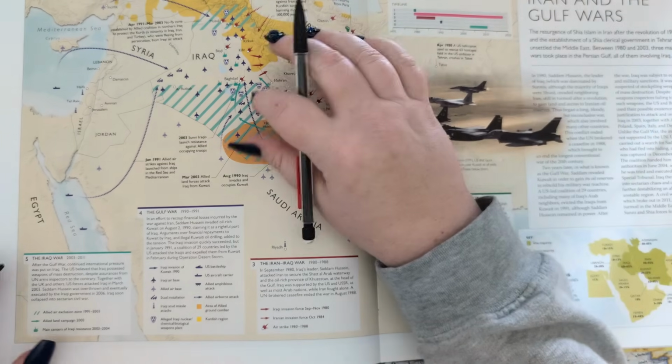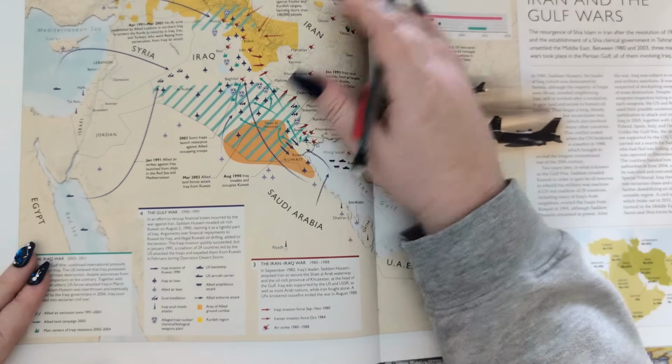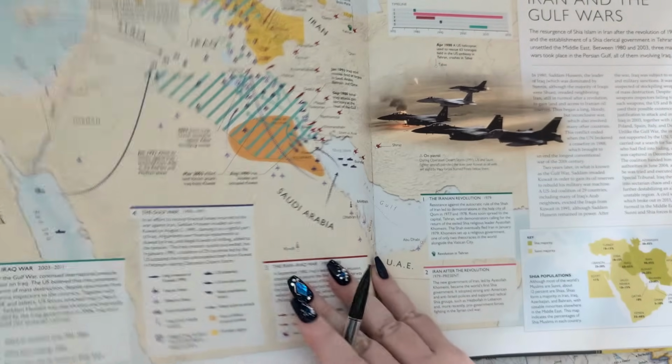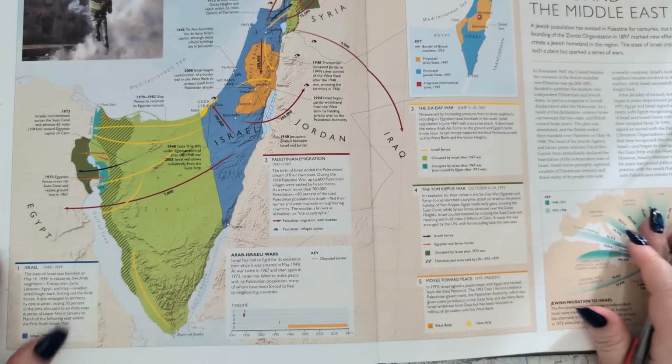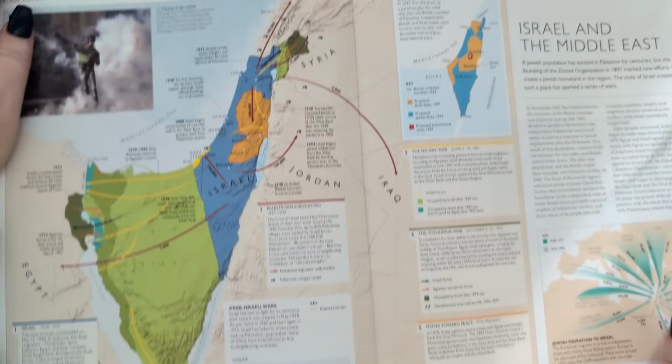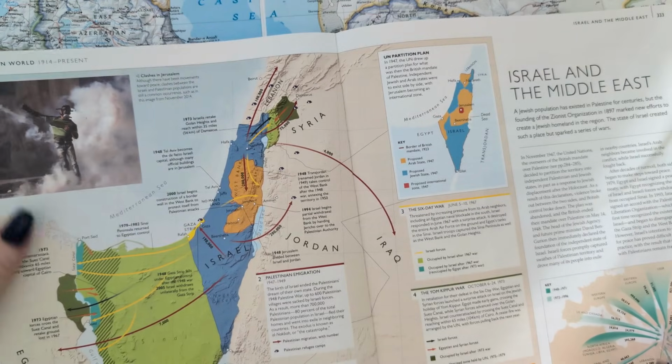All right, what a crazy map, but it was a very hectic time, wasn't it? Let's go back to the Levant and read all the... We didn't read all the little boxes. Oh my gosh. Let's do that.